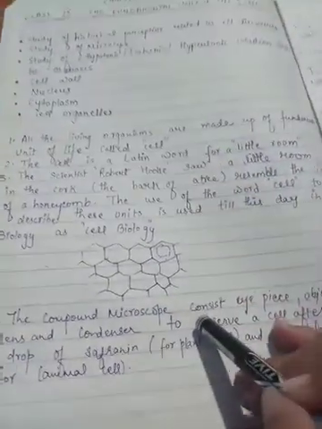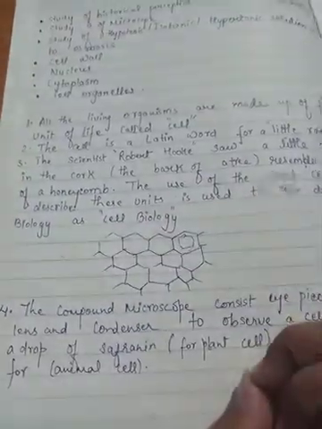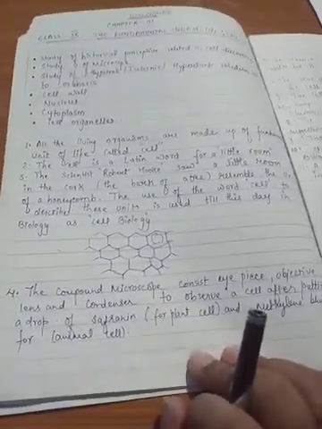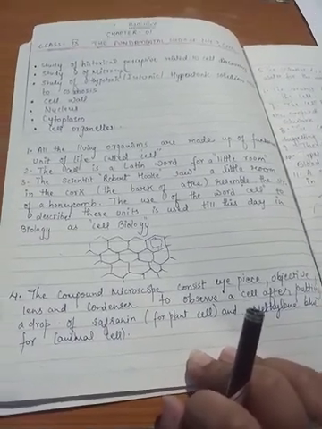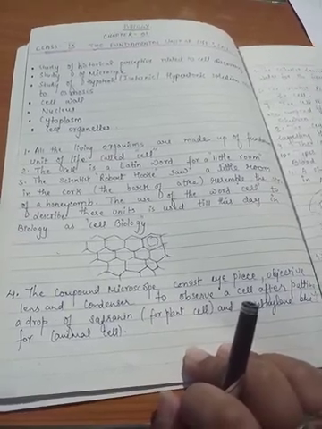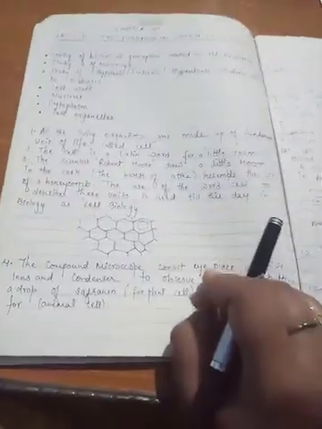Next, the microscope. If the microscope had not been discovered, you would not be able to see the cells. The microscope is very important for the study of the cell. The compound microscope consists of the eyepiece, objective lens and condenser to observe a cell after putting a drop of safranin on plant cells and methylene blue for animal cells. This is the next thing that you have to do in your practicals.